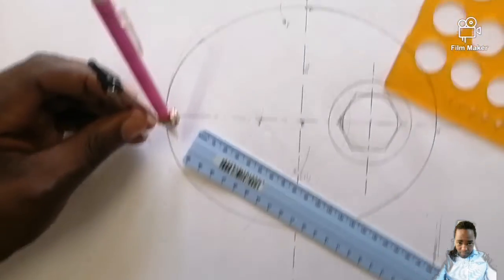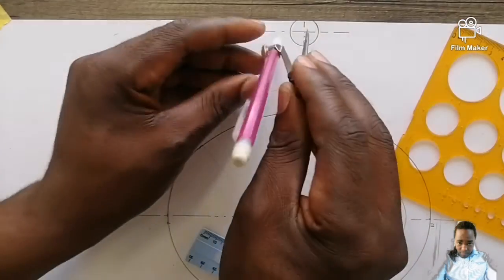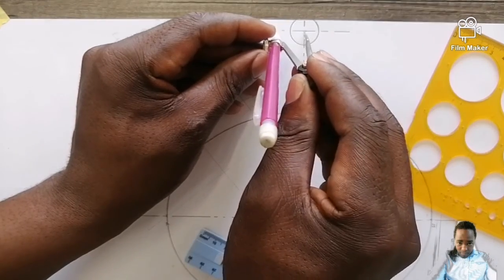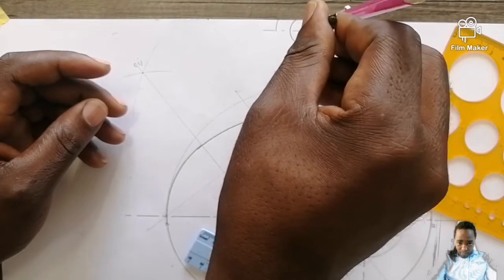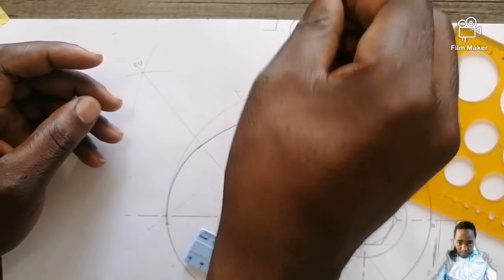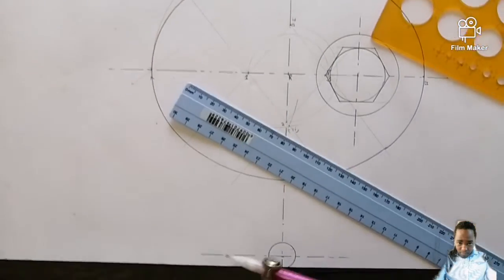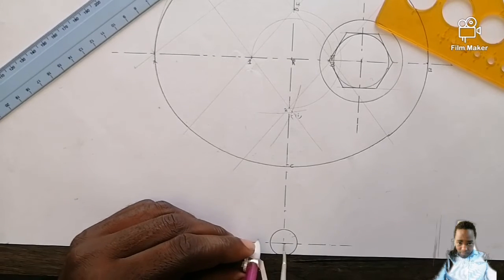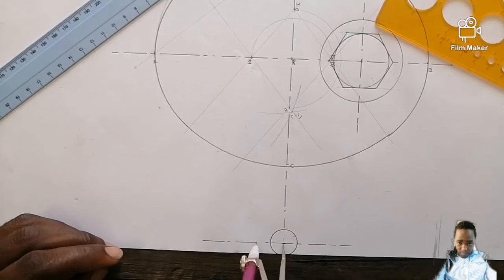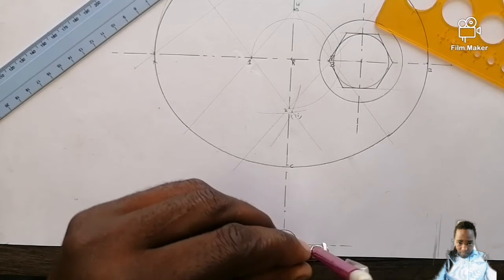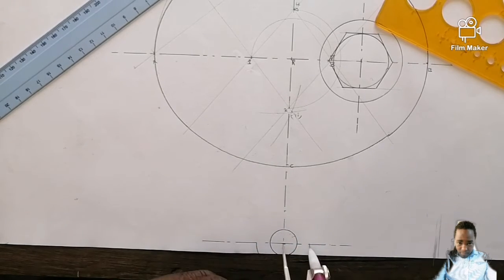This is it, then you place it here, then you draw. It will be going like this, but it's now going out of the page, you understand? And then even down here, then you go like this and like this.